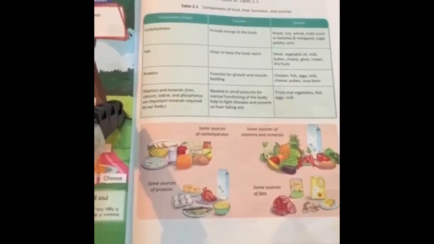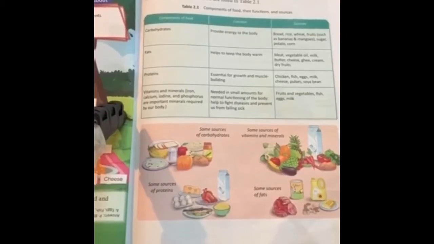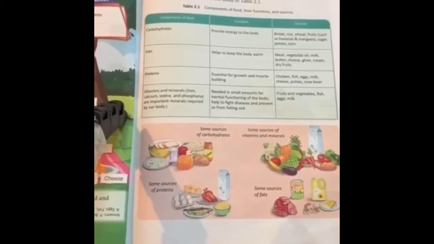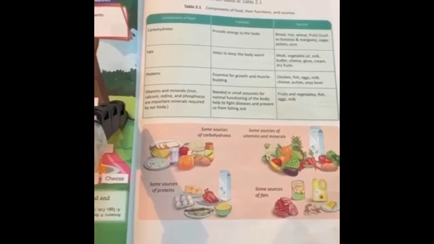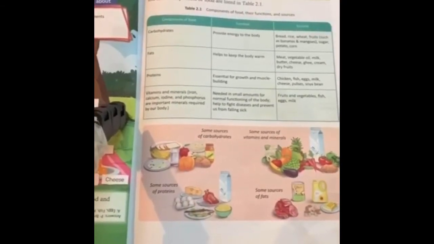After fats, it is proteins. Proteins are essential for growth and muscle building. And the sources of protein include chicken, fish, egg, milk, cheese, pulses, and soya beans.